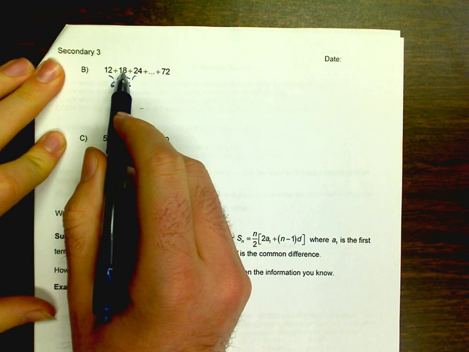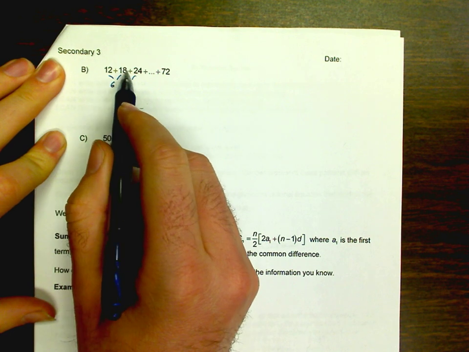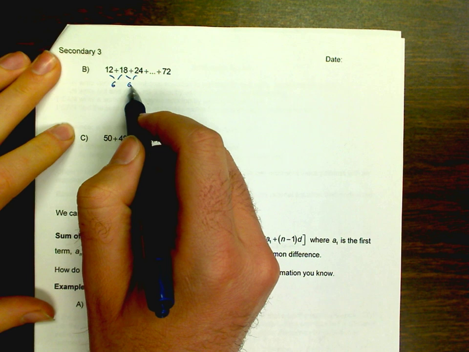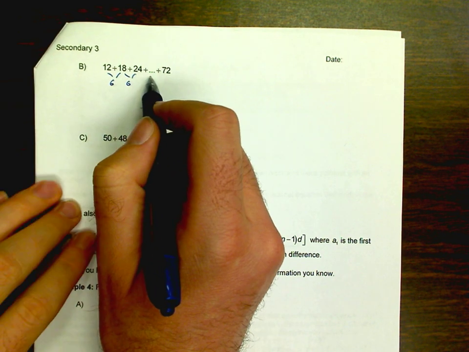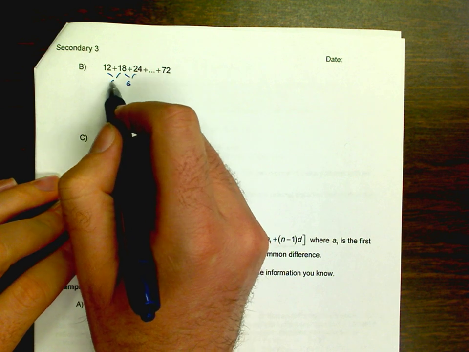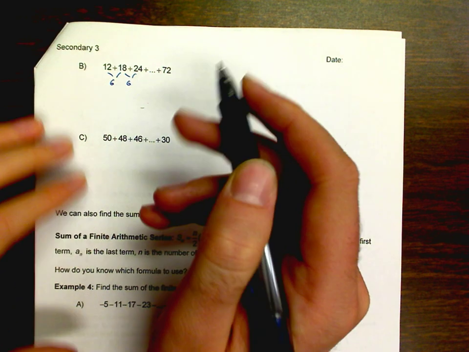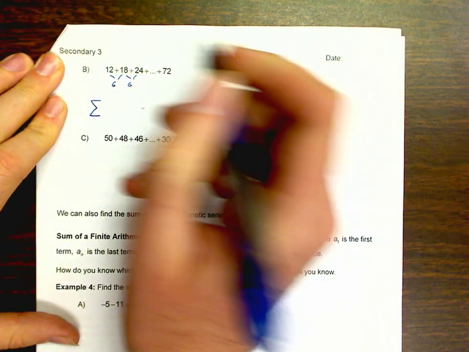Okay, if I move 1 space, I've added 1 6. If I move 2 spaces, I've moved 2 6s, which is just like 2 times 6. If I move up 3 spaces, okay, I've added 6 plus 6 plus 6, which is like 3 times 6. So I just want you to start understanding that the common difference is always the multiplier of your k values. Alright?